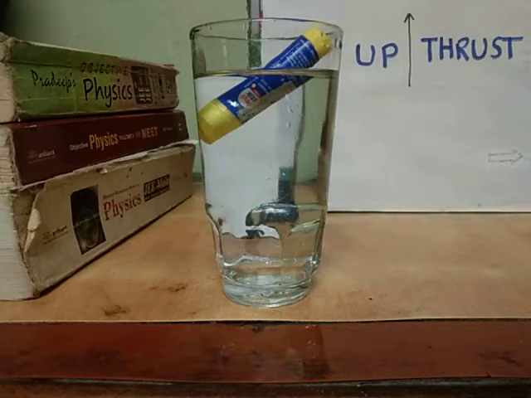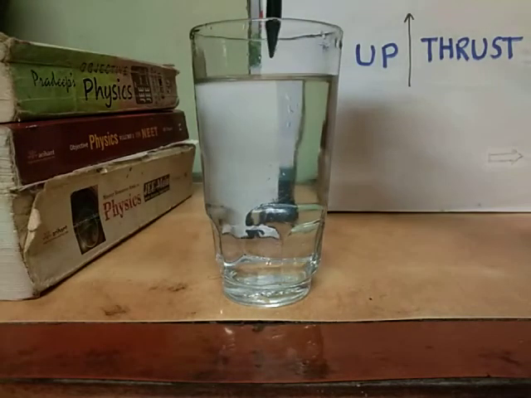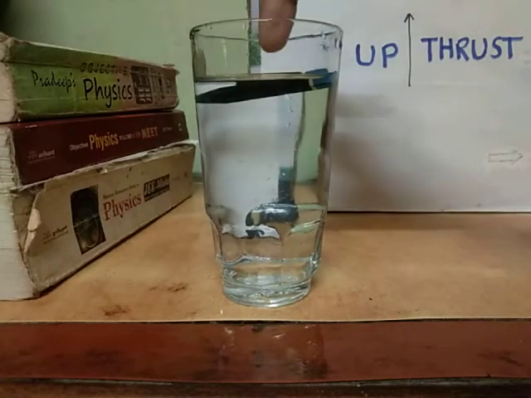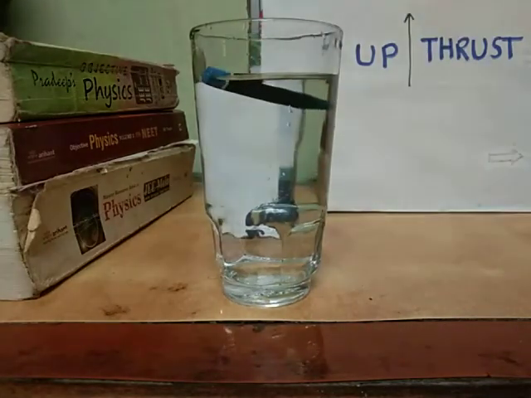So I will not talk about gases. I will demonstrate the upthrust exerted by liquid. Here it's water. Now let me introduce a pencil. It's lighter, it will not sink. It will come back to the surface. If I try to push it, it will come back to the surface because water is exerting force in an upward direction. We call it upthrust. Up means in upward direction, thrust means force. So it's a property of water, and due to upthrust we can swim in water.